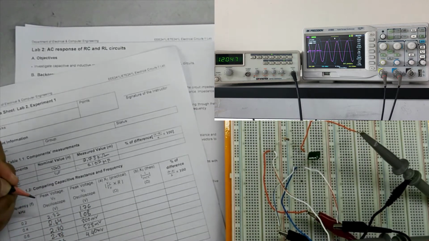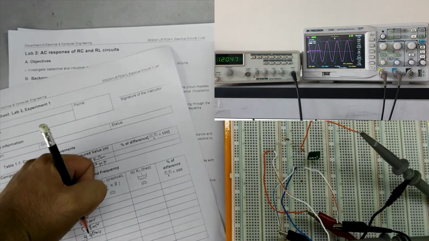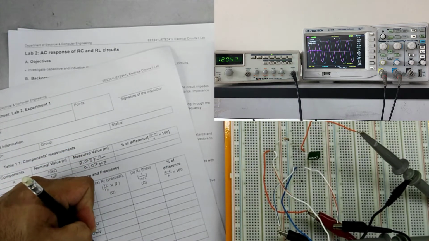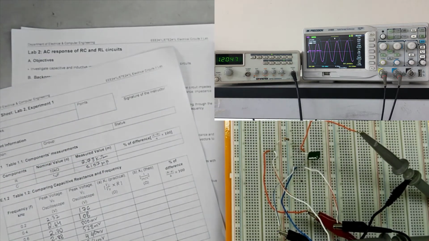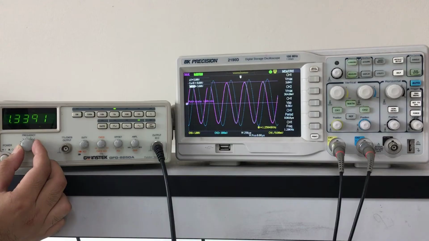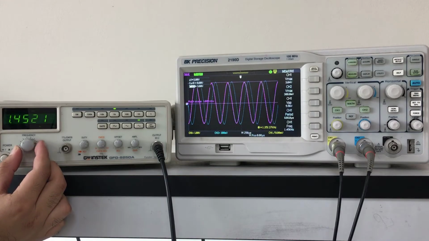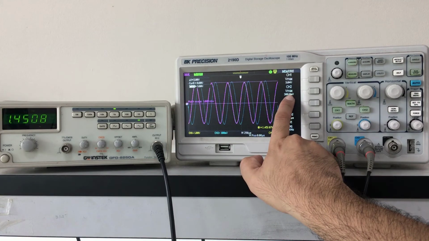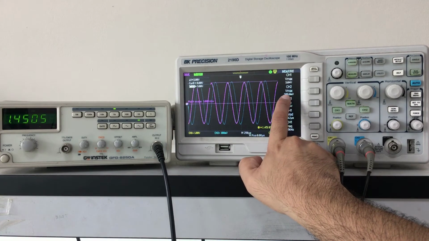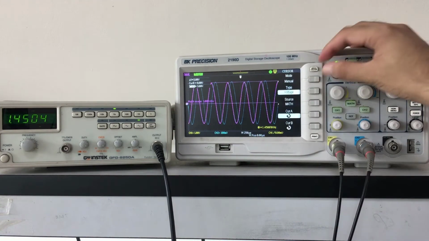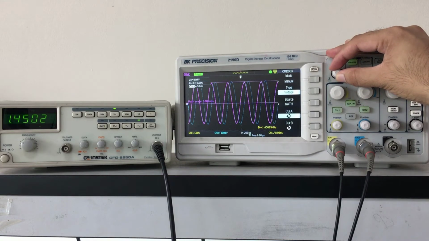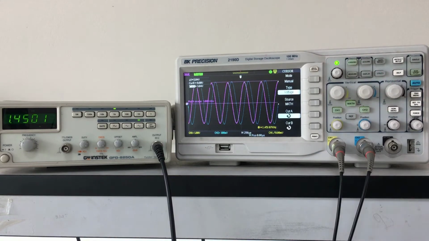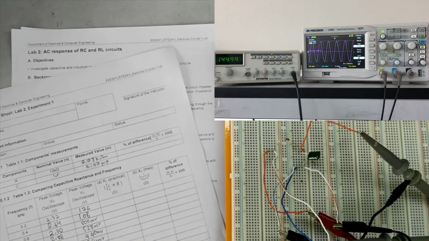So 3 volt for the resistor and 364 millivolt for our capacitor. Then we move on to our next set of readings at 1.4 kilohertz. At 1.4 kilohertz, we see that the drop across the capacitor is 308, and for the resistor, we need to adjust to the peak, and it's 3.04 volts. So we record this in our table.